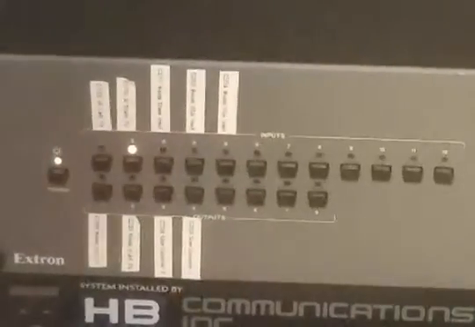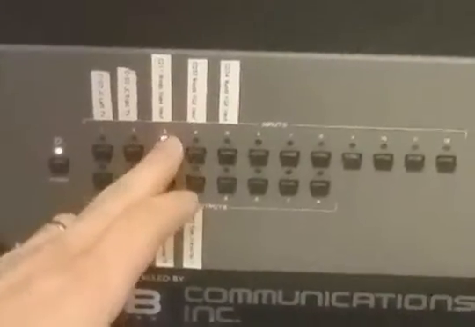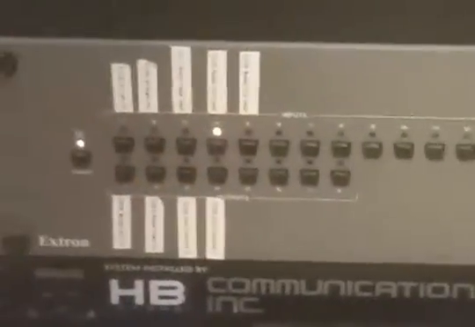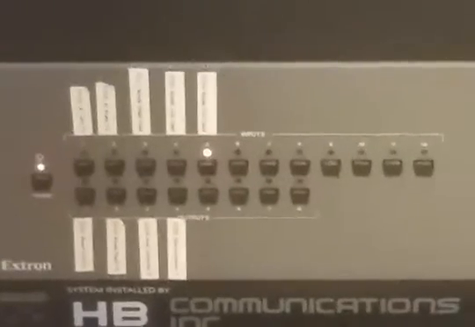And then the next 3 are the Woods room. So this is the stage input. Here's Jose's floor box input. And that's Jose's other floor box input. So left and right.